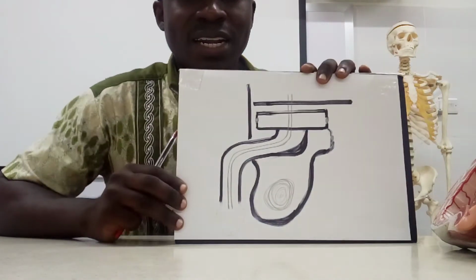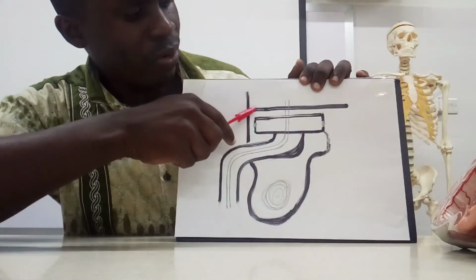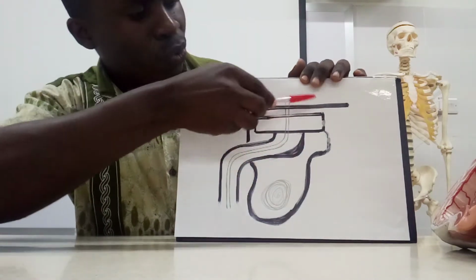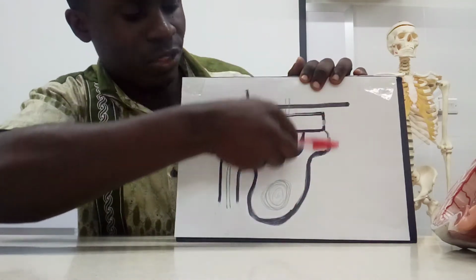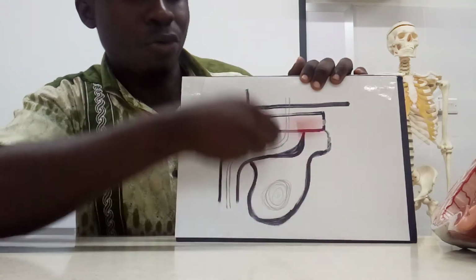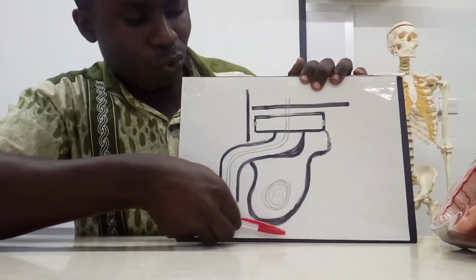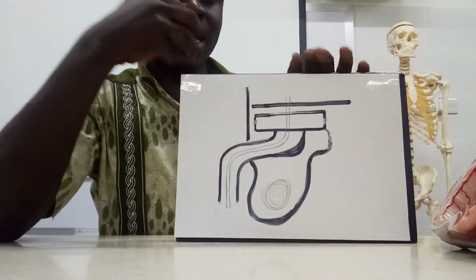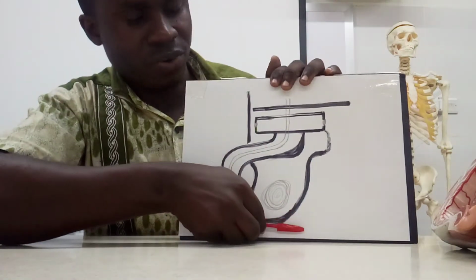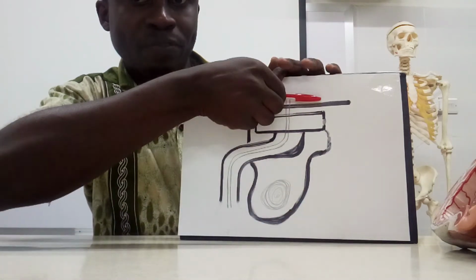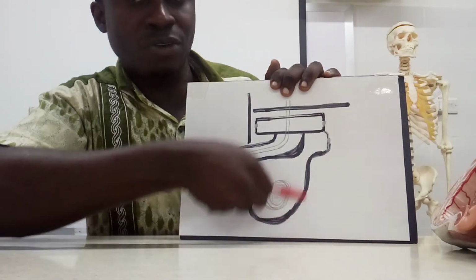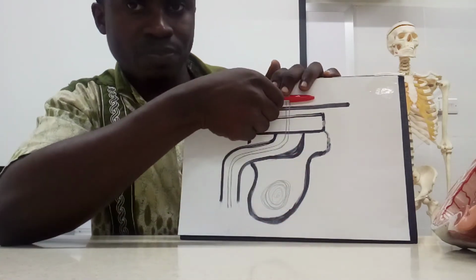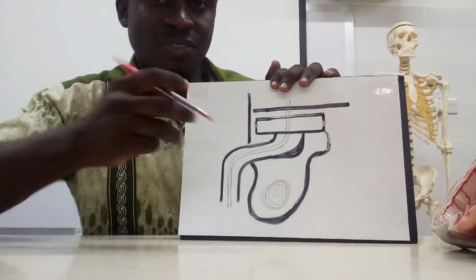So let's try and understand this one. Assuming these represent the muscles, the most superior one. From here to here, as you come this way, you are going inferiorly, or superficially. But as you go from here to here, you are going deeper, or superiorly. We use them interchangeably, so you can say from inferior to superior, or from superficial to deep, and vice versa.